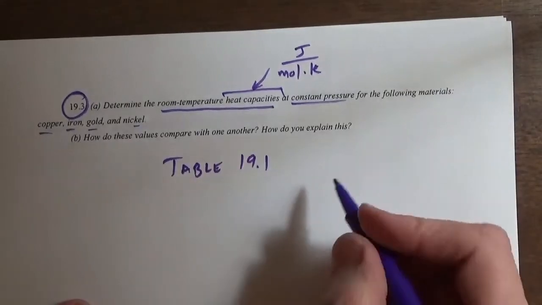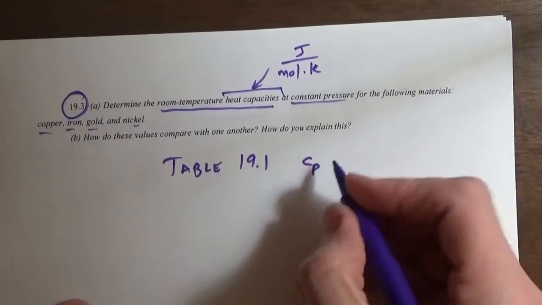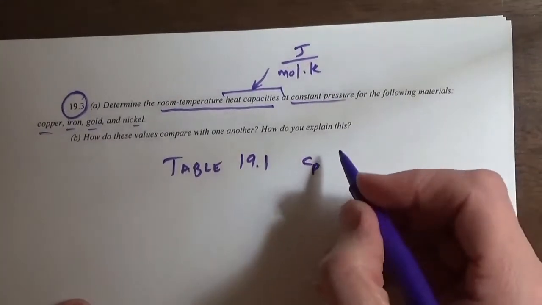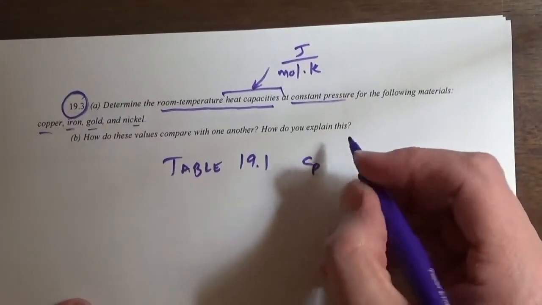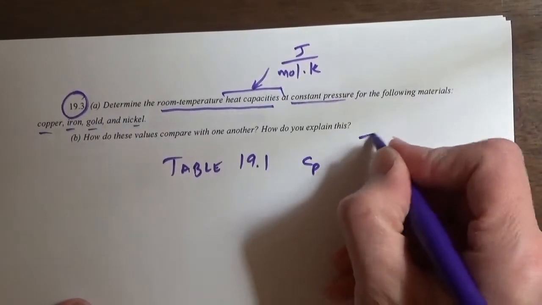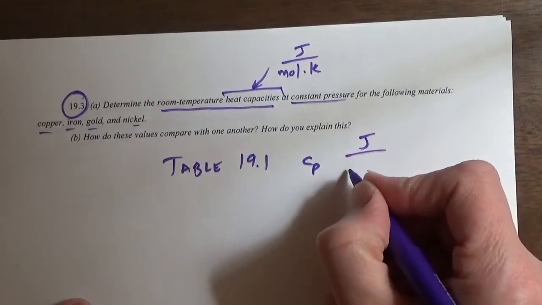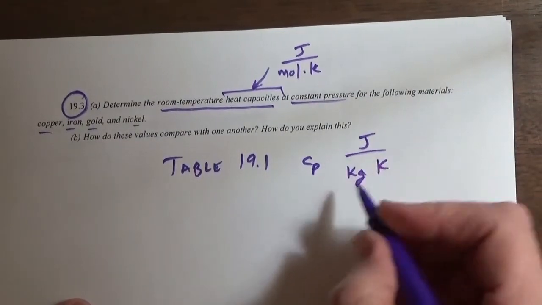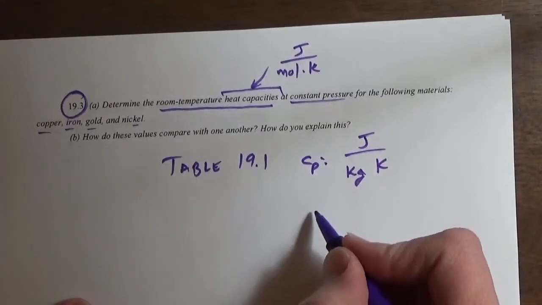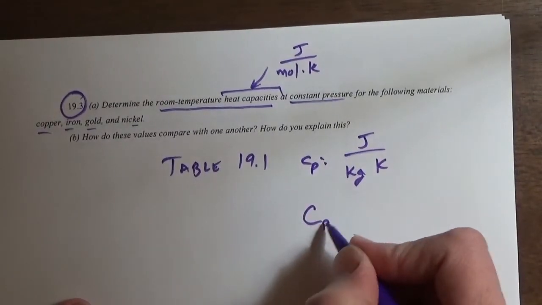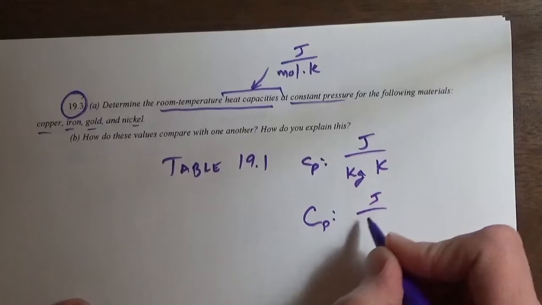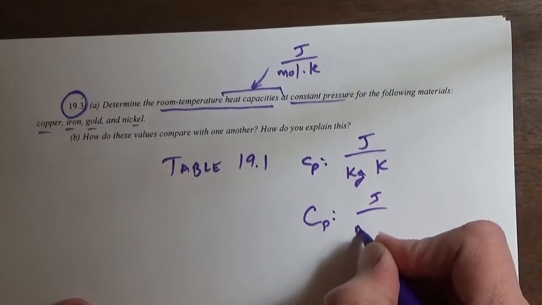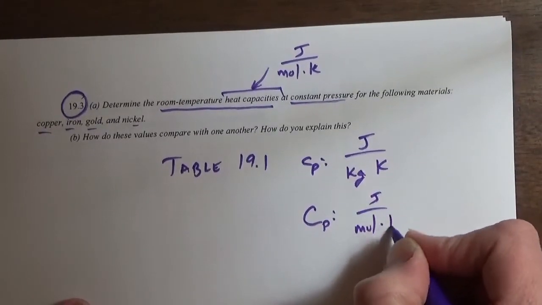they give specific heats, little cp, in units of joule per kilogram Kelvin. And we're looking for big CP, which is joule per mole Kelvin.